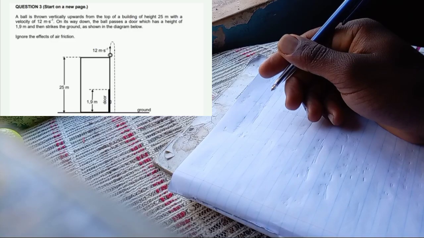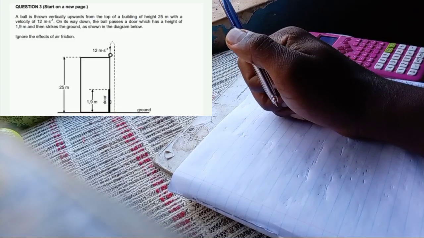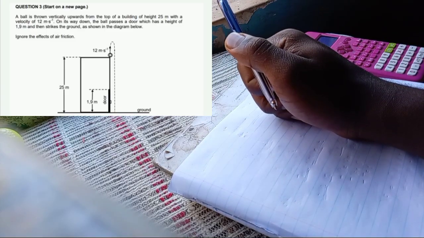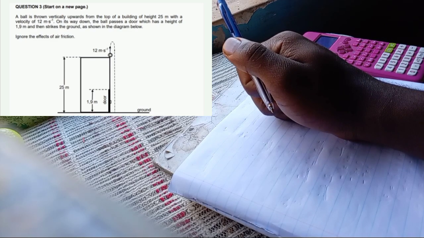As shown in the diagram below, ignore the effects of friction. So I repeat again, a ball is thrown vertically upwards, as the statement says, from the top of the building of height 25.